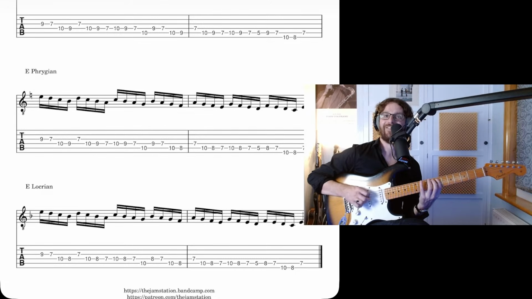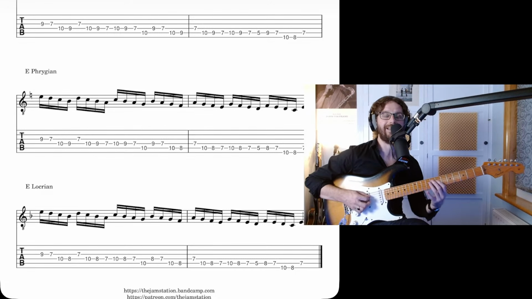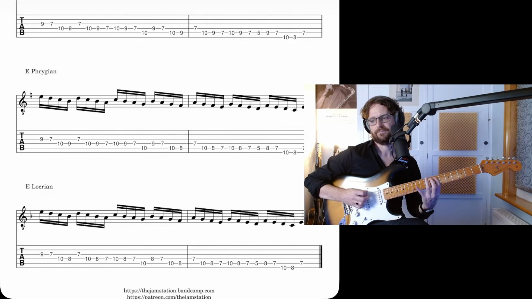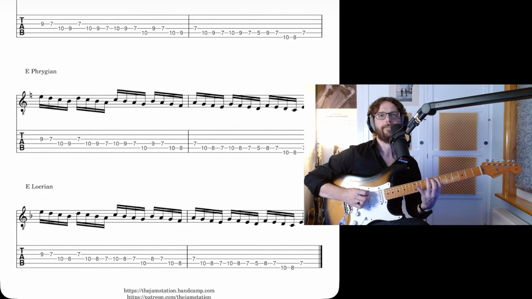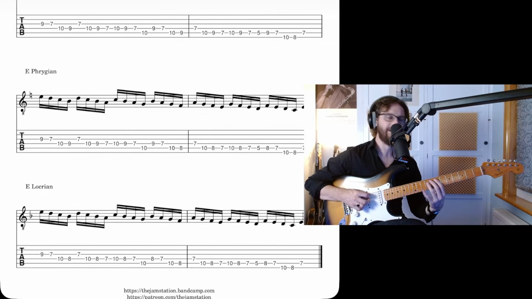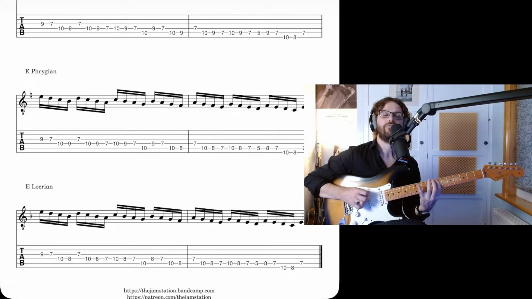10, 8, 7, 10. So if I do beats 1 and 2 together, 7, 10, 8, 7, and then 10, 8, 7, 10. Loop it. That's beats 1 and 2. Beat 3 to finish: we have flat second, root, flat 7, flat 6, back to the root.